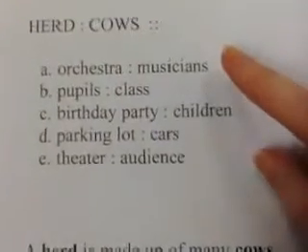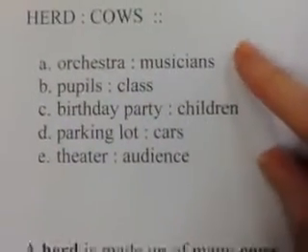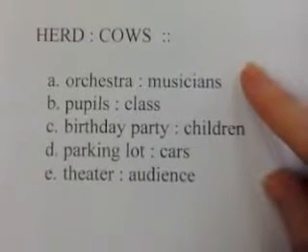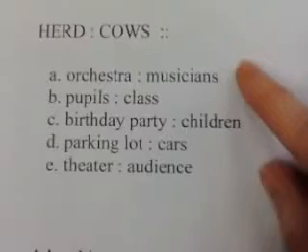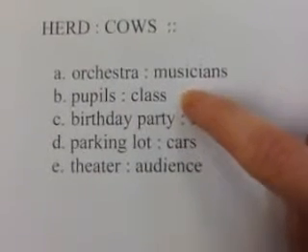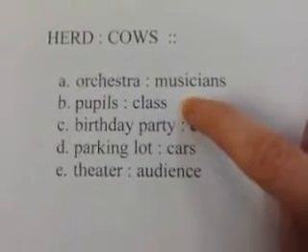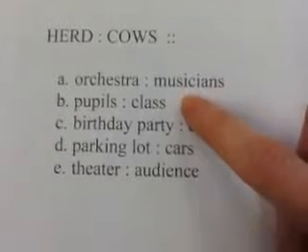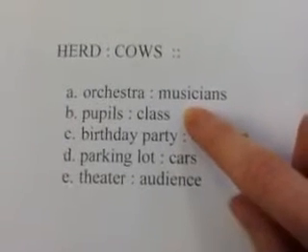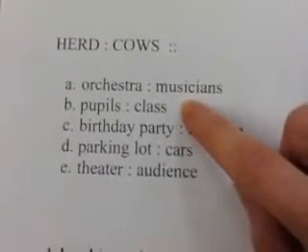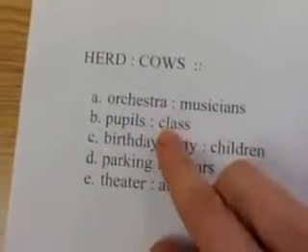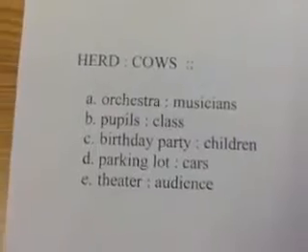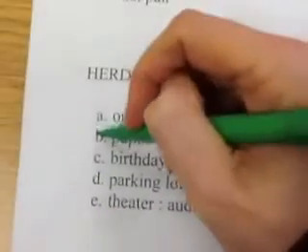Well, let's go ahead and look at our choices. An orchestra is made up of many musicians. Well, that sounds pretty good to me. Let's keep going, though. You always want to check all of your choices. A pupils is made up of many class. Wow, this one was really tricky. They tried to get you at this one. A class is made up of many pupils, but they flip the order from left to right, so it doesn't make sense. Don't pick this one. They're trying to trick you. A pupils is not made up of many class.